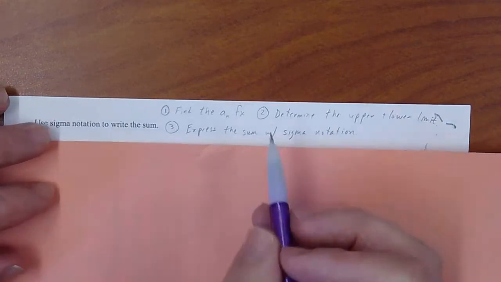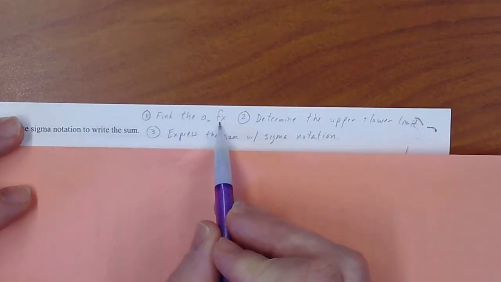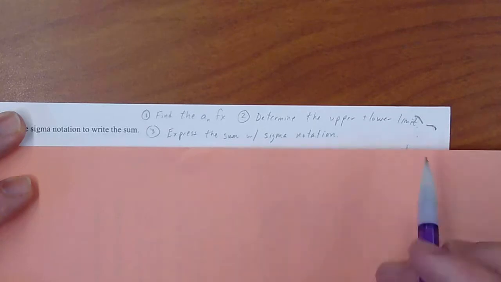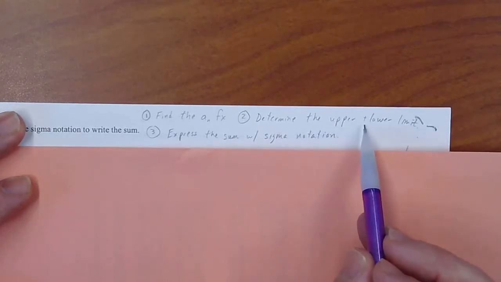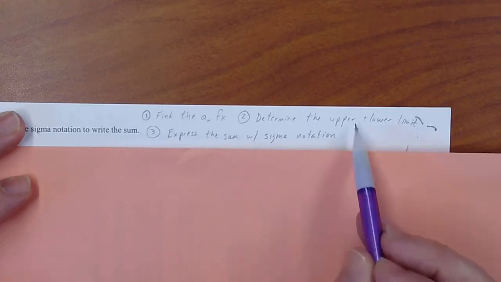Step 1 reads, find the a sub n formula, or I just put function for short. Find the a sub n function. Step 2, we want to determine the upper and lower limits, on the bottom of that sigma and the top of the sigma.